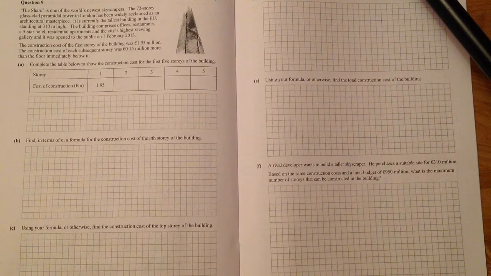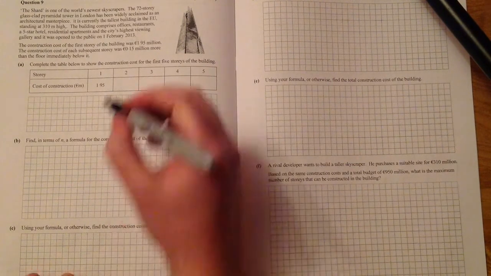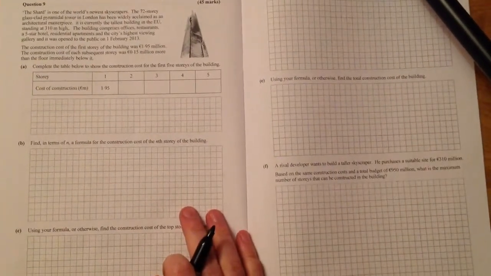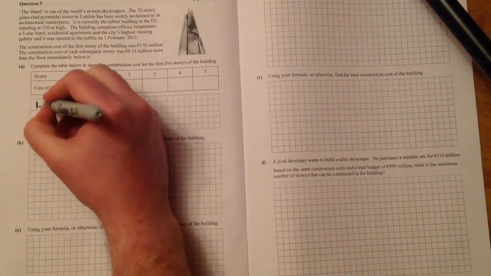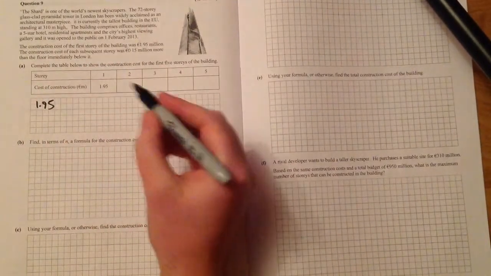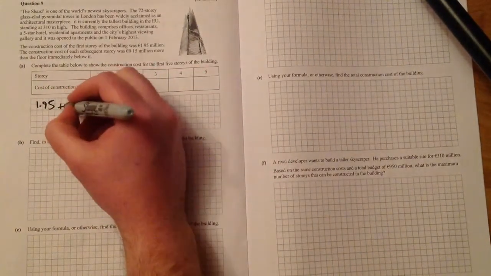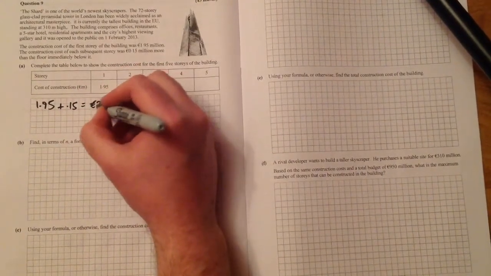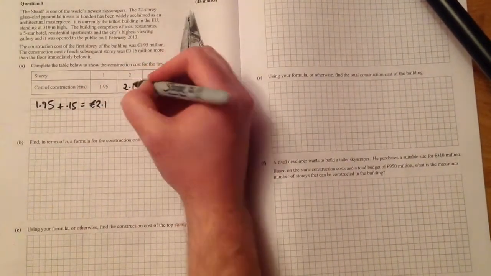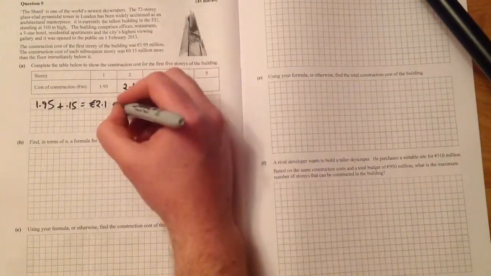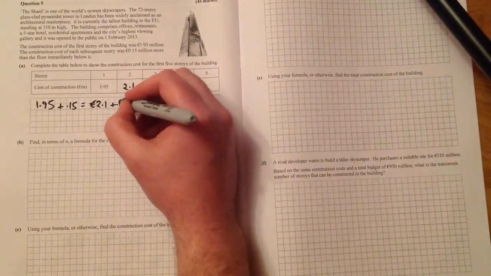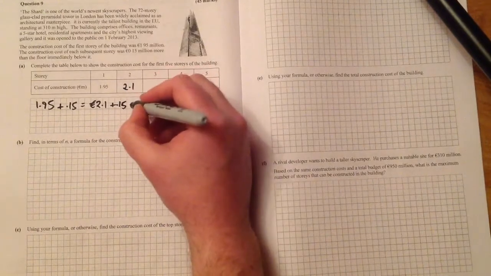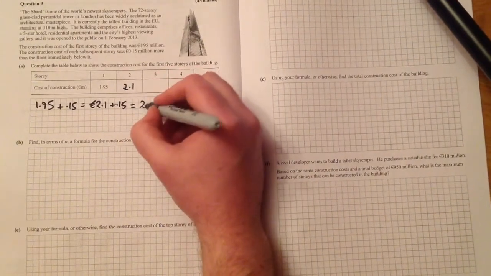And let's get started. So if the first story costs 1.95 million, then you're going to add 0.15 for the second story, which is equal to 2.1 million. Alright, so 2.1 there. Then I'm going to add 0.15 again, not 1.5, which is equal to 2.25 million.